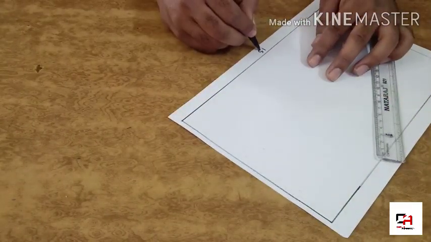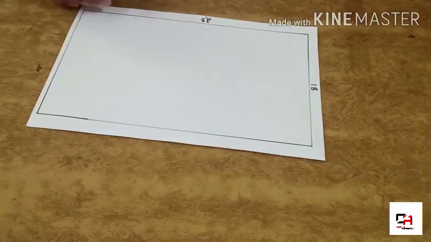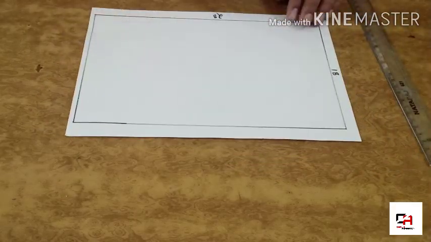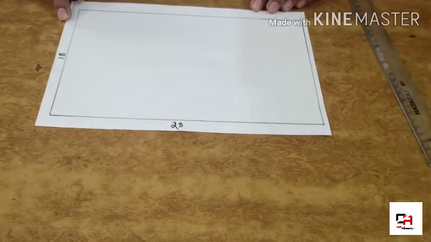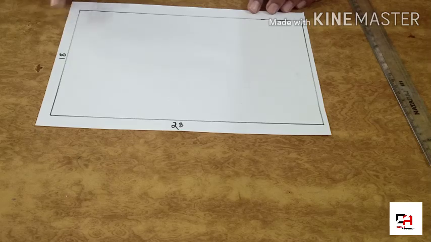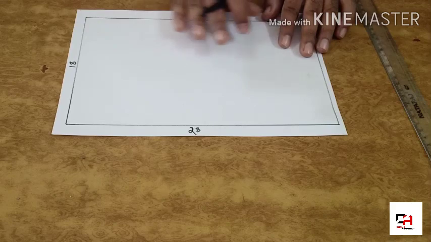So this is 28 and this is 18. On one side I have taken 28 centimeter and the other side 18. The target is to find the HCF between 18 and 28. The condition is I need to draw the biggest square.